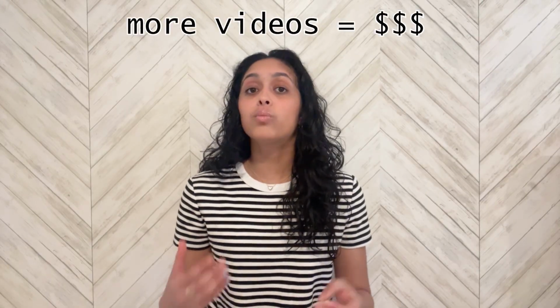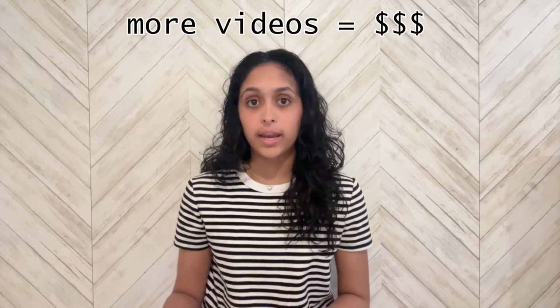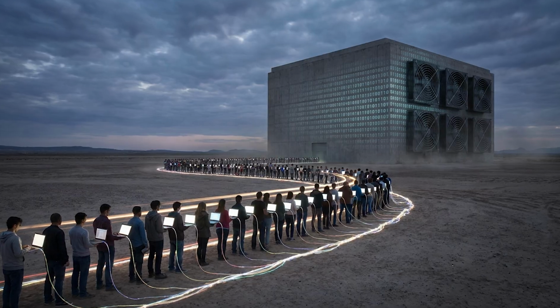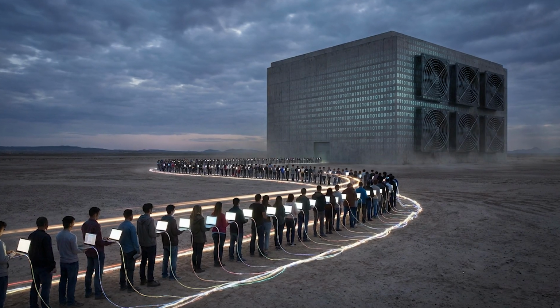Alongside that, there's also the question of cost. Many of these platforms charge based on usage, meaning that the more videos you generate, the more you end up paying, especially if you're experimenting and iterating frequently. On top of that, speed can become a problem as well, since you're competing with thousands of other users for the same server resources, which often leads to delays or waiting in queues. For casual users, this might not feel like a major issue, but for professionals, studios, or teams working under deadlines, these limitations can quickly turn into real friction.